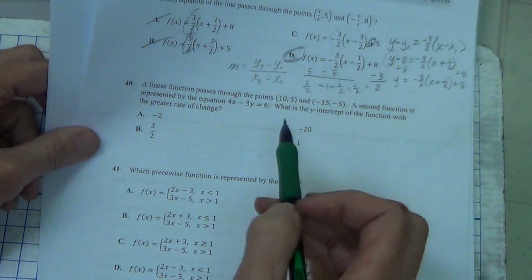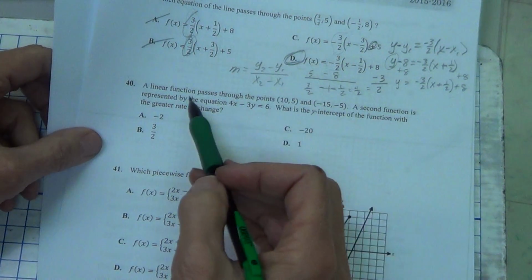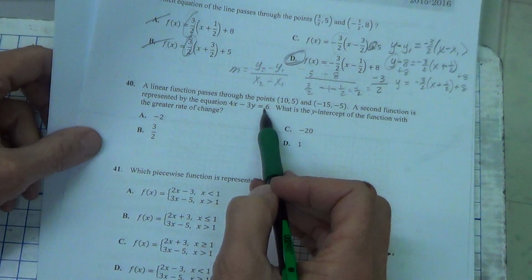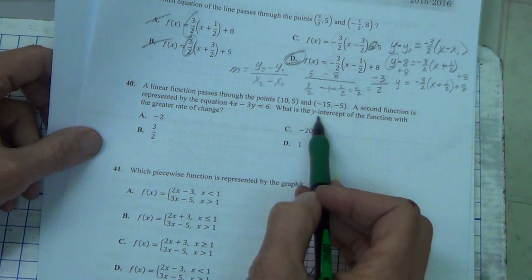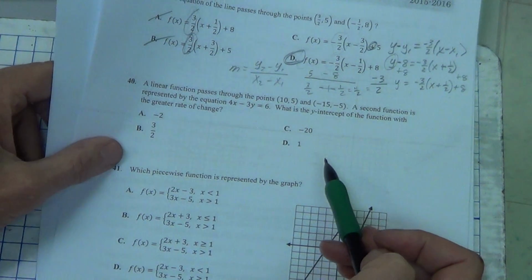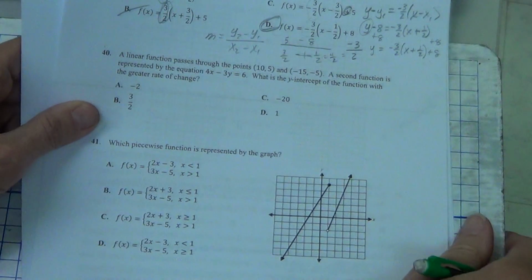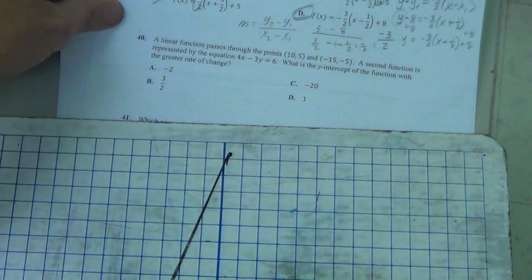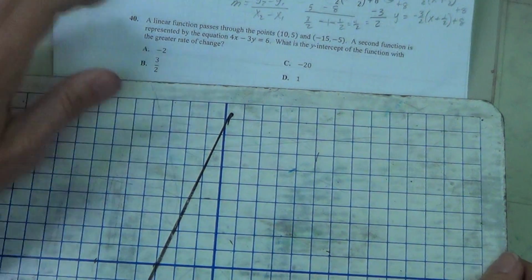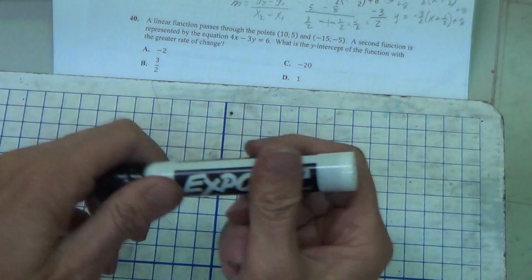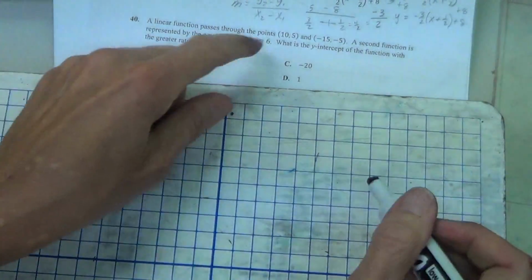Okay, a linear function passes through these 2 points, a second function represented by the equation 4x minus 3y equals 6. What is the y-intercept of the function with the greater rate of change? I would actually graph these again. So let's go over to our graph. Again, guys, I can't emphasize enough how important it is just to go to a graph sometimes. So we have the point 10, 5.